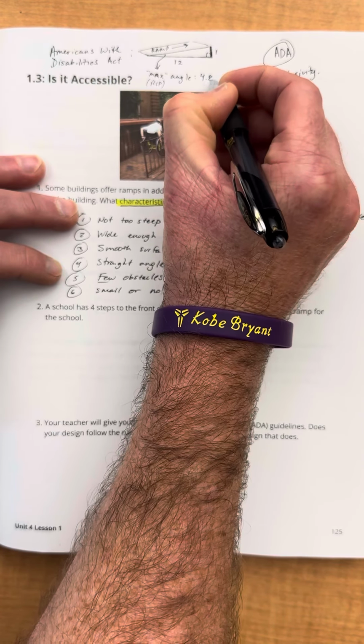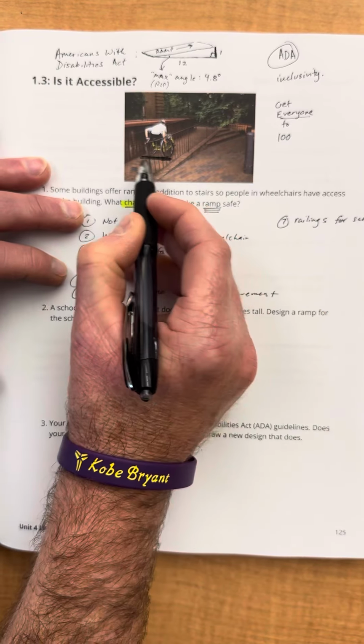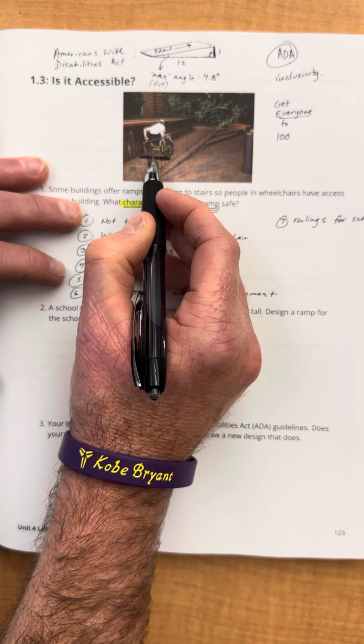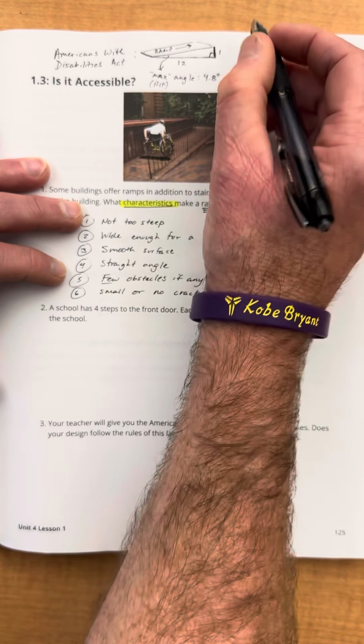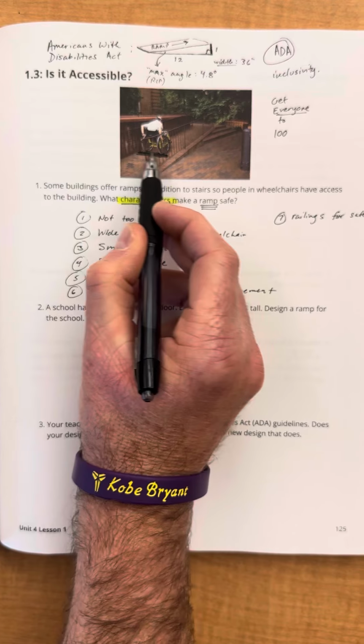The width, think about this wheelchair right here. How wide? That's probably like 2 feet at least. So the width has to be 36 inches or more, because you gotta have room to get up the ramp. So there we go. The width, it's gotta be 36.